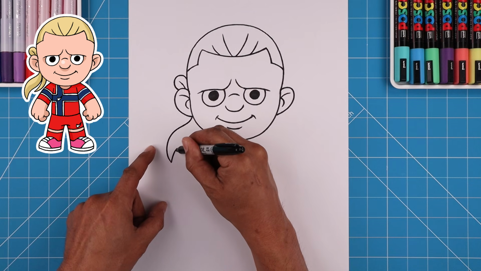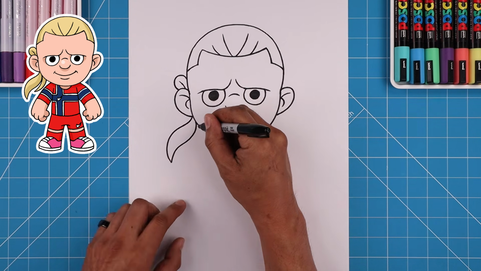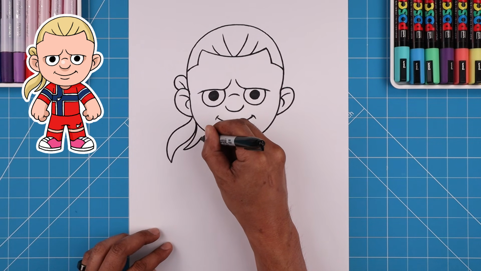Now we're just going to add some thickness. Coming in, just taper up towards the top. Let's add a smaller strand here. Coming down and out, coming in, and then back up.